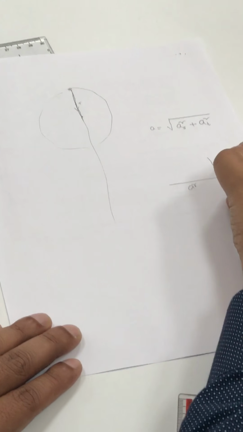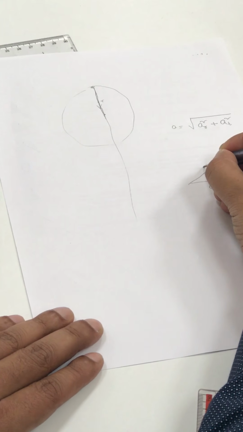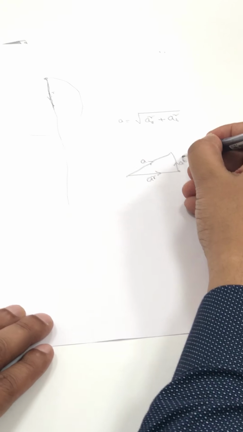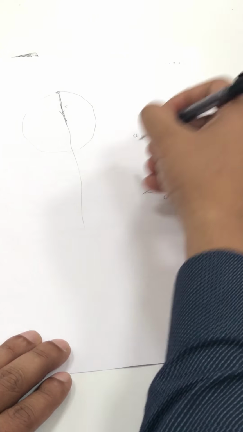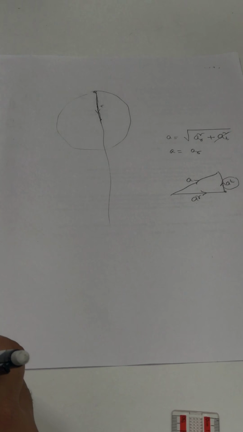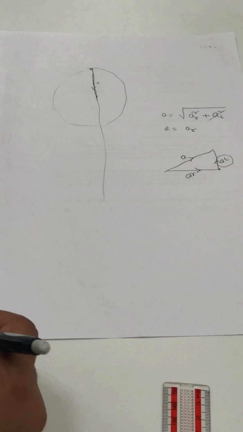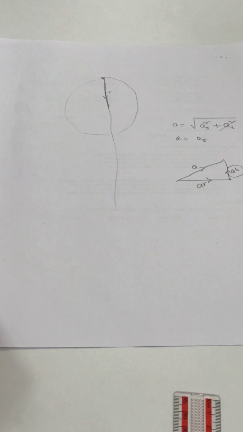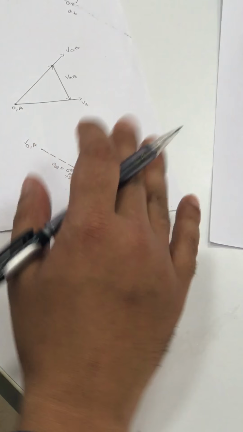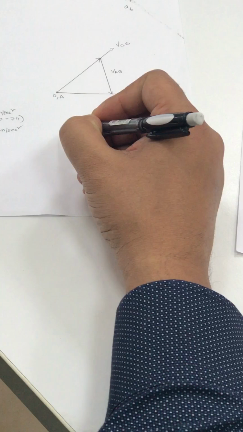This is the tangential and this is the resultant A. Now, if my tangential is 0, that means my A equals AR, right? So this is my resultant acceleration. So can I just put A, OB as the final acceleration for that? Clear?